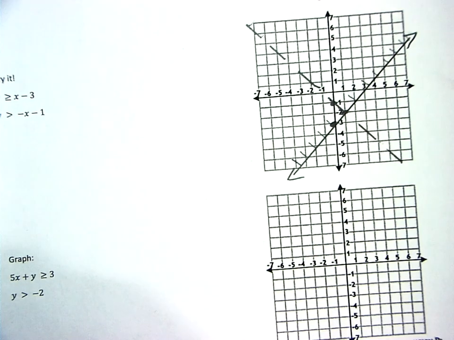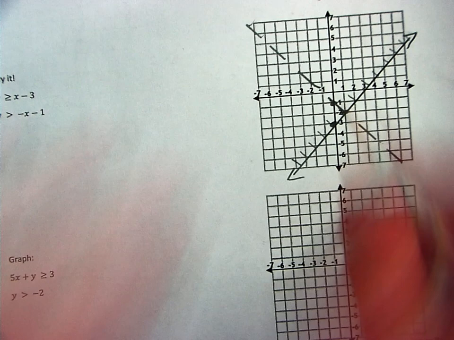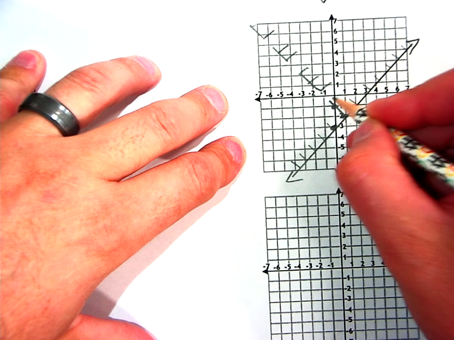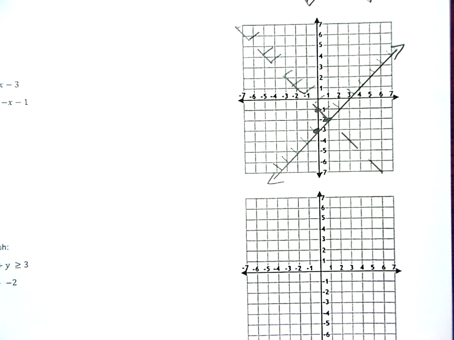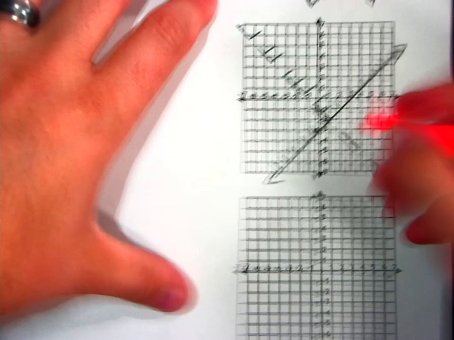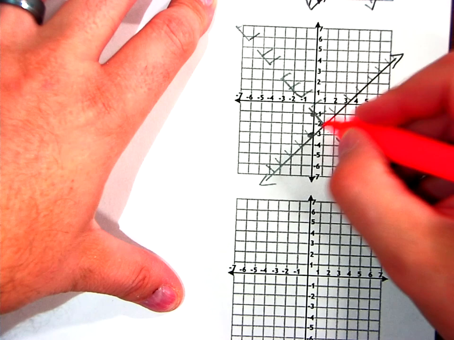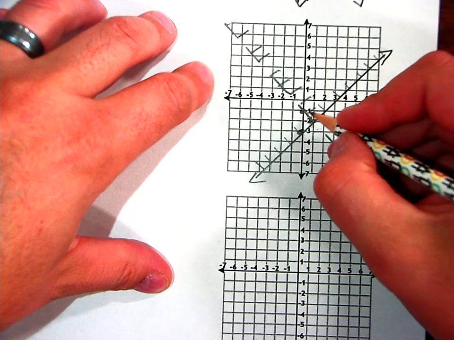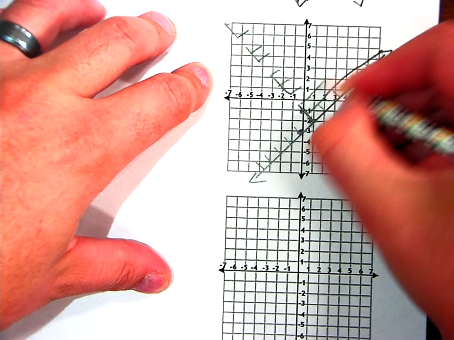And this one is greater than, so it wants above the line as well. So where are both of these above the line? The top quadrant. So anything in this segment here, or if you don't have a highlighter, you can just shade like this. That's fine too.